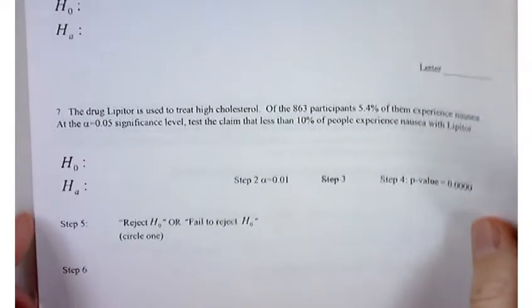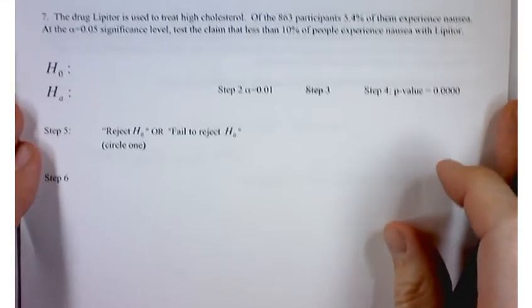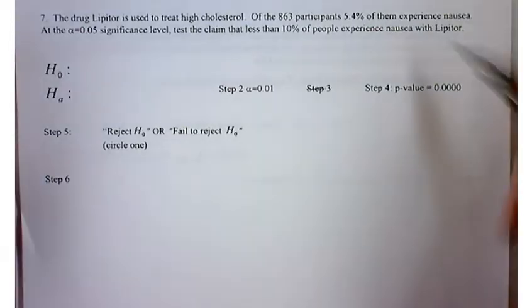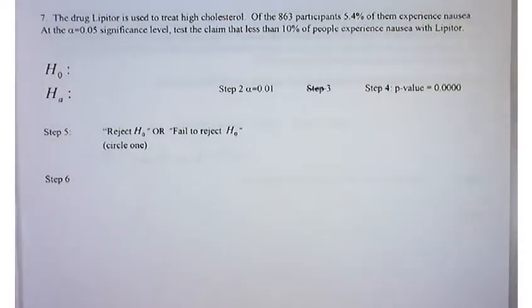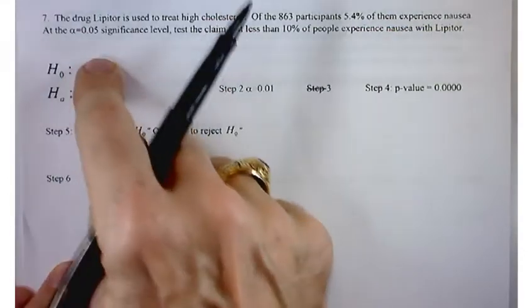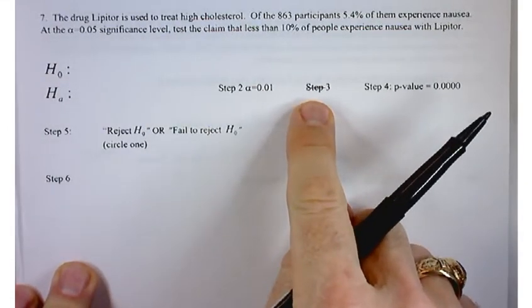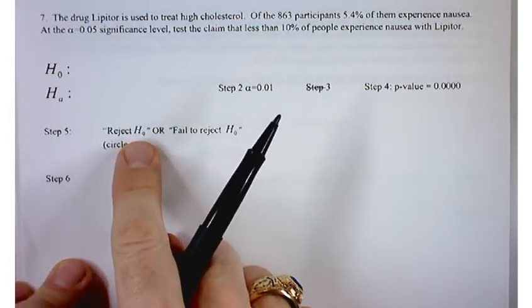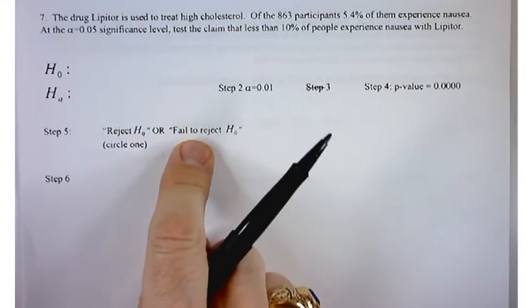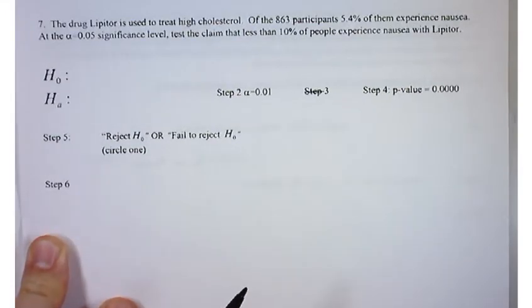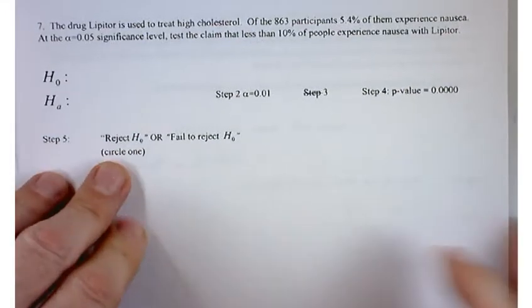It's actually one that we did in class. Now, as far as the questions that I could ask, I'll ask some like we just practiced, but some of them will actually ask you to do pretty much all of the work here. So you have to state H0 and HA. I give you the p-value so that it eliminates step 3. Step 5, reject H0 or fail to reject H0. And then step 6 is to do what? State your conclusion in words. So a couple like that.